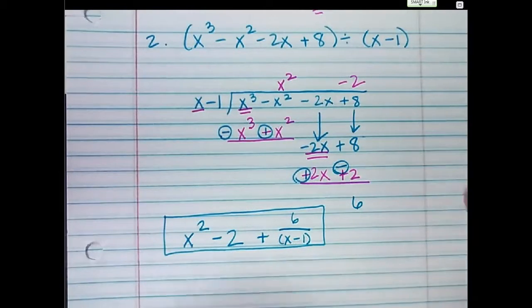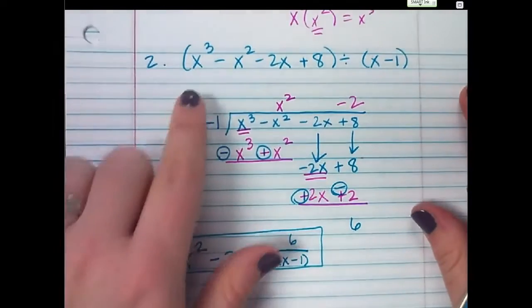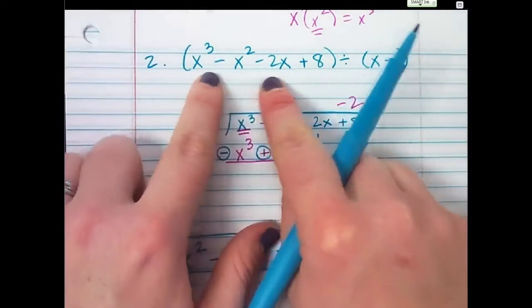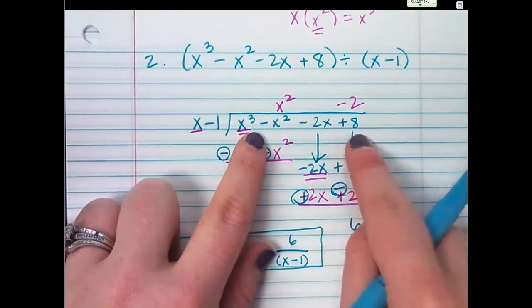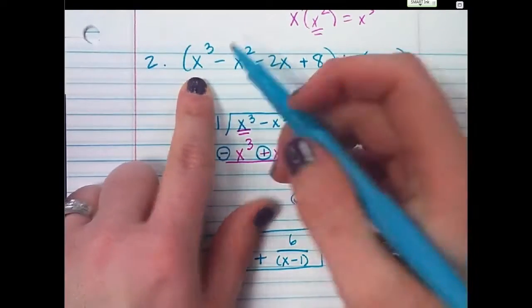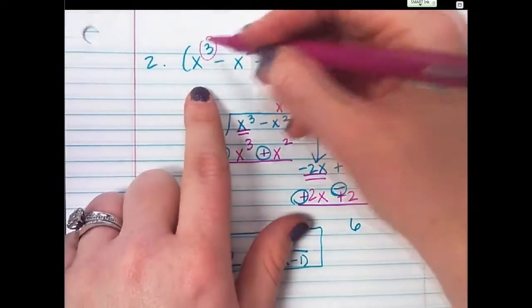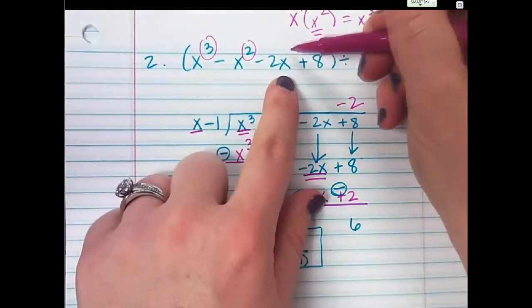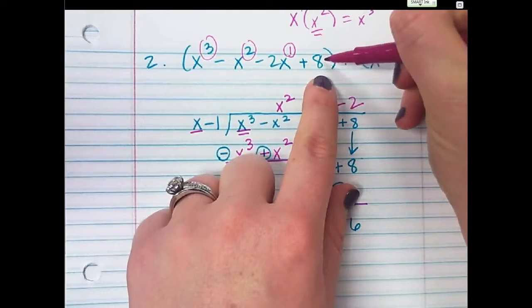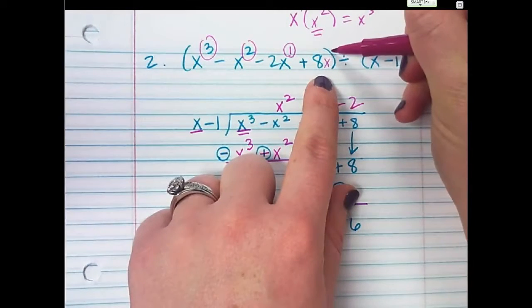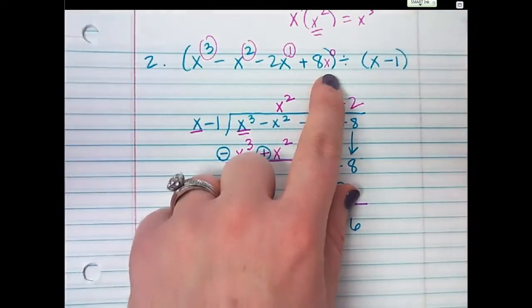Perfect. Okay, so before I do number 3, look at number 2 and look at this piece right here. Do you remember the word for this that goes inside the box? Dividend is what's inside. Okay, so here I have x to the third, I have x squared, this is x to the first, and then what's this one? x to the 0, right, because we don't write that.